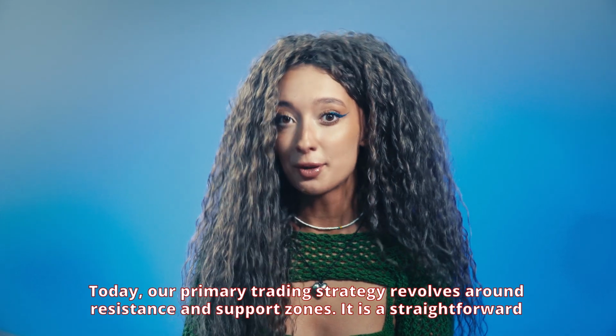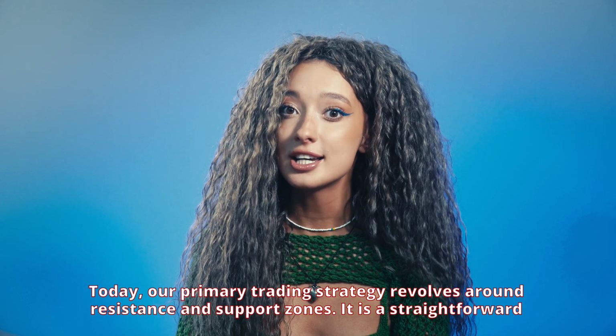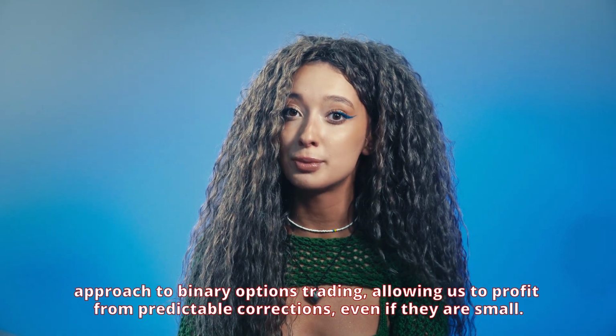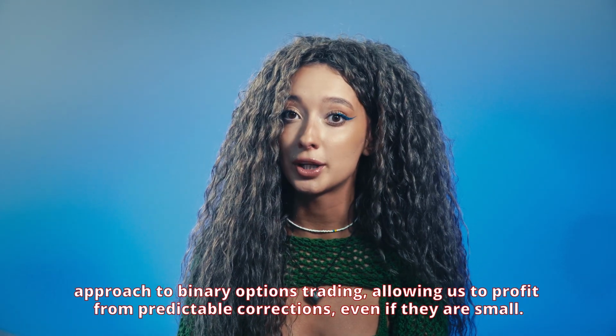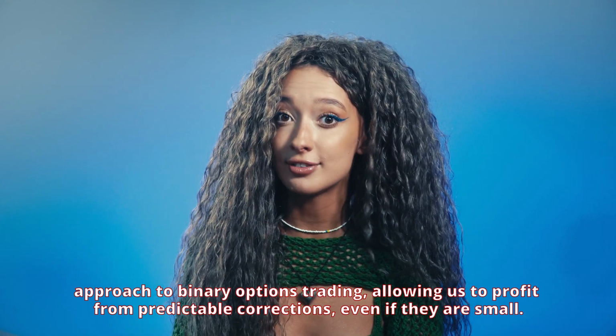Today, our primary trading strategy revolves around resistance and support zones. It is a straightforward approach to binary options trading, allowing us to profit from predictable corrections even if they are small.